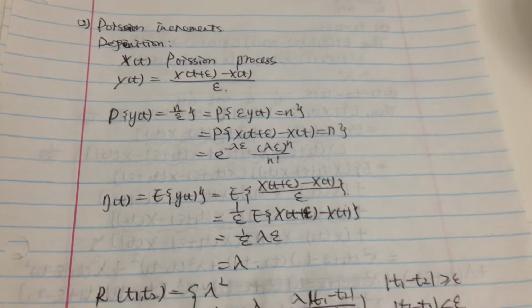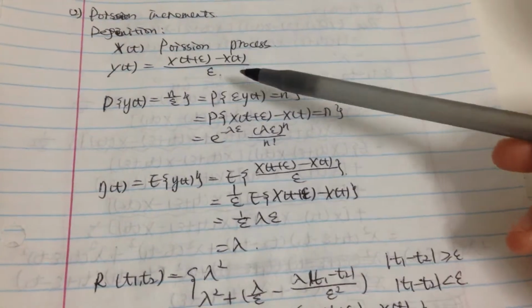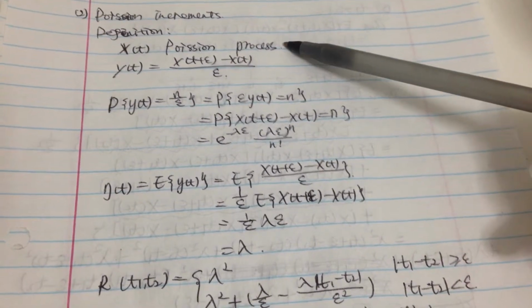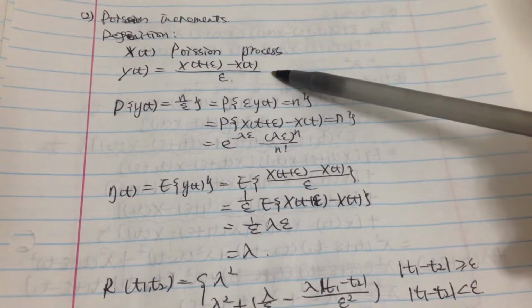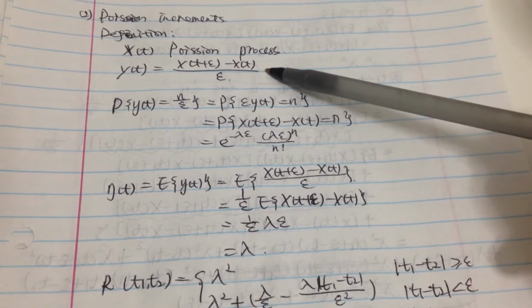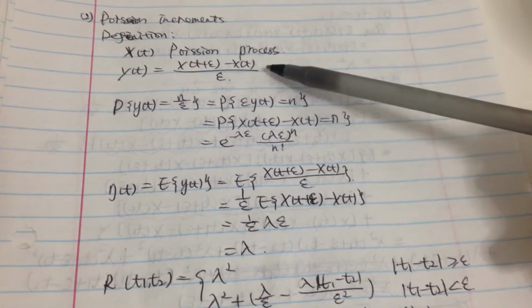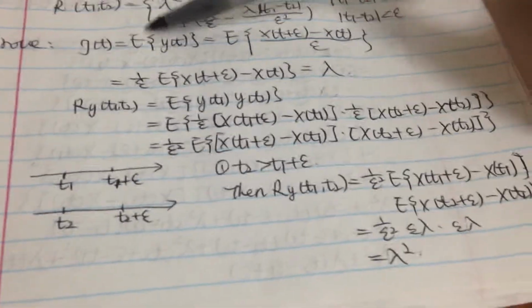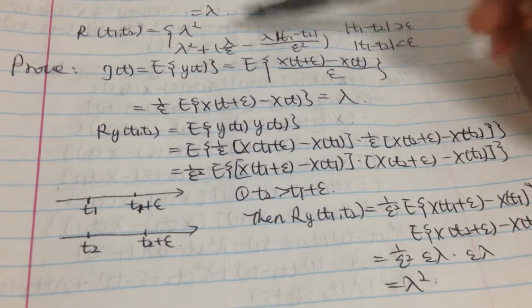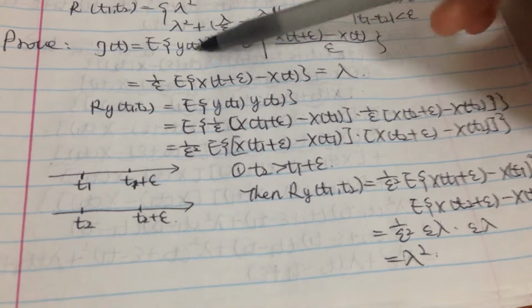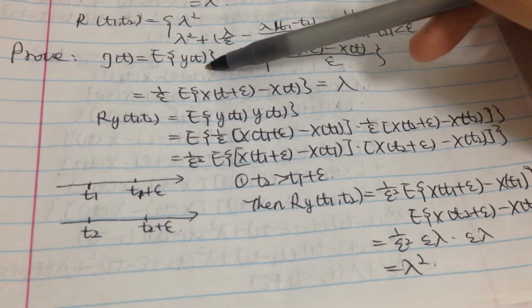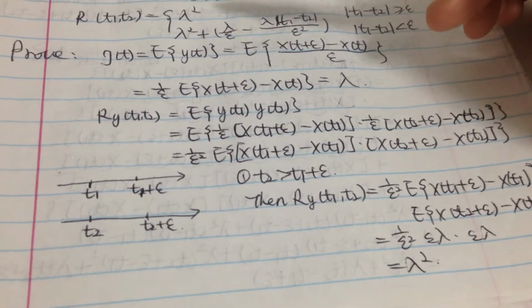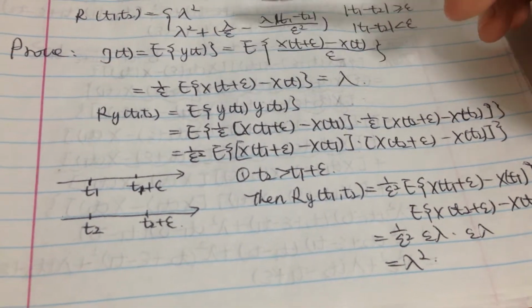Well, the second process is the Poisson increment process. We already know that the Poisson process is Xt. So here is the definition of the Poisson increment. Well, obviously from here we could easily get the expectation. We just write this down, and later the Yt could change into another way to write it.